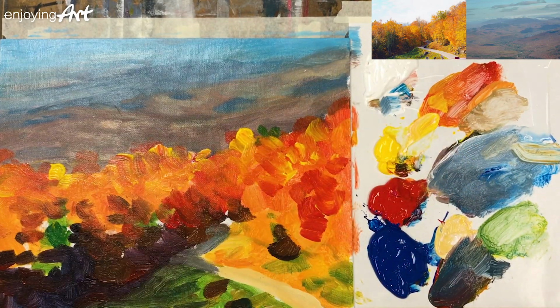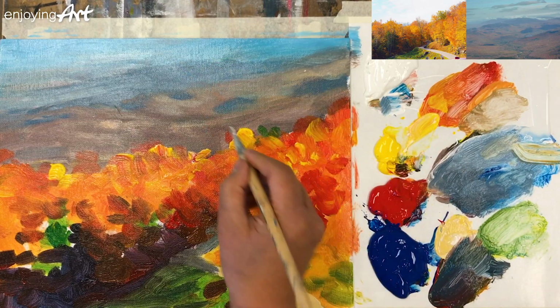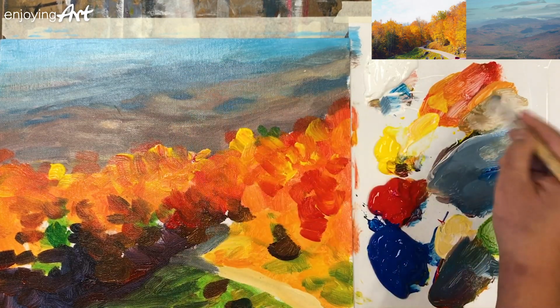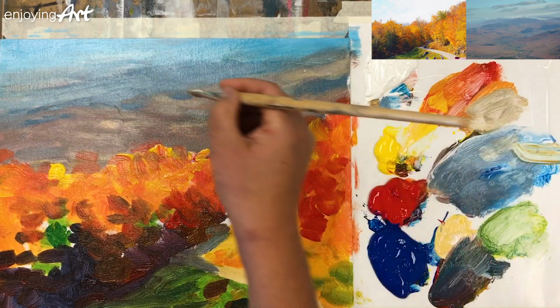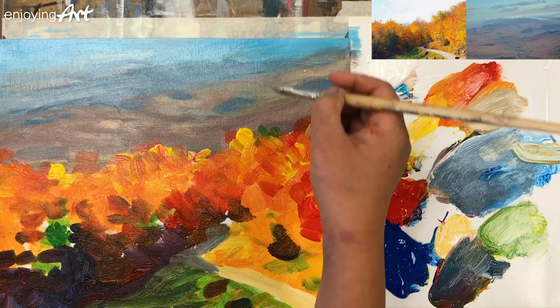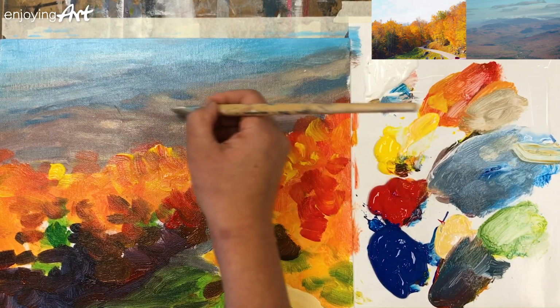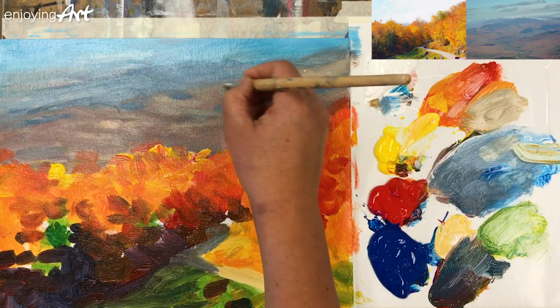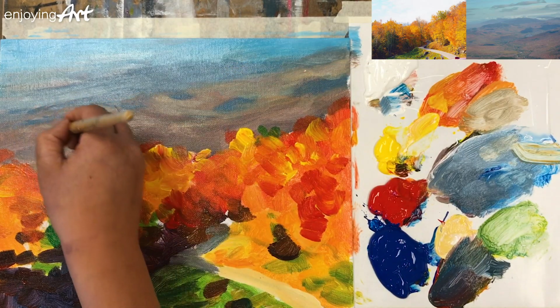Like that. Let's take a look. Maybe the far away over there, we should have a little bit of suggestion of the clouds. So let's give a little suggestion over here, like that. That's good.